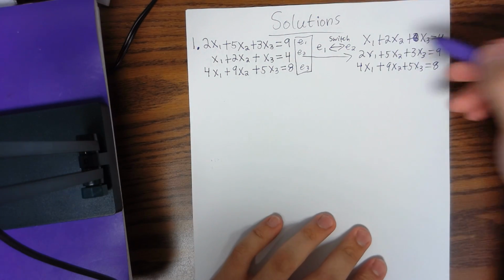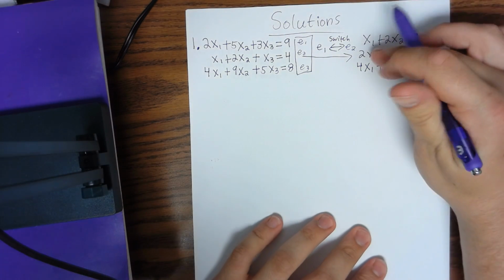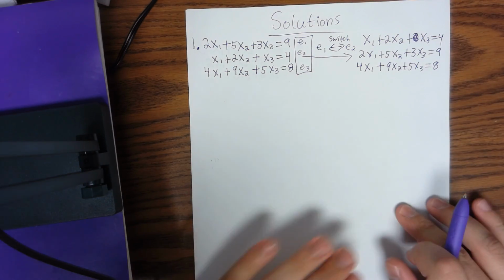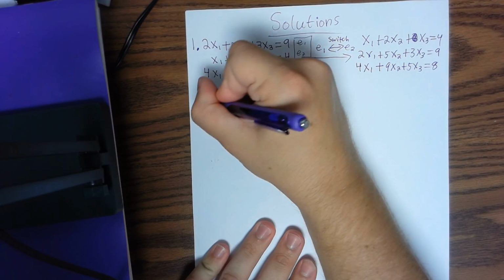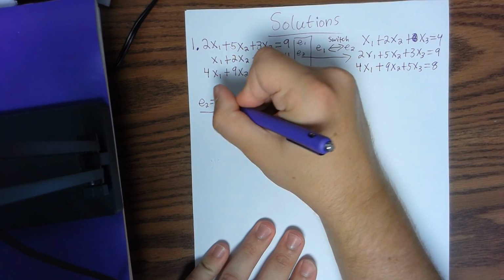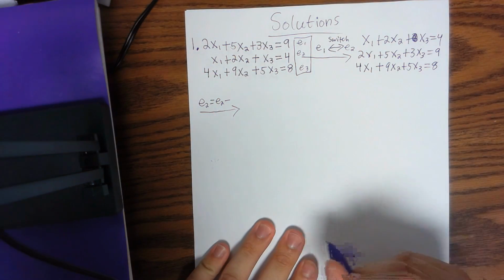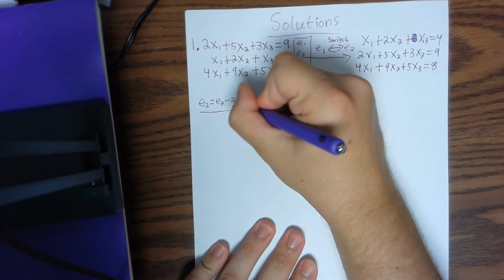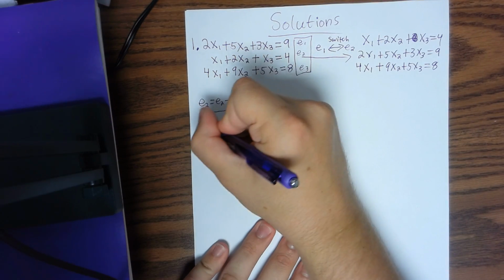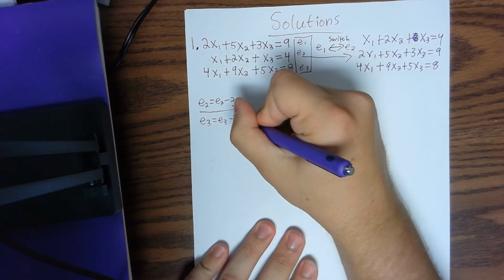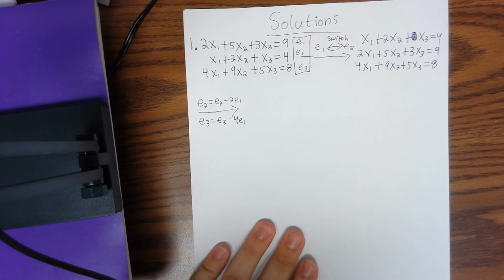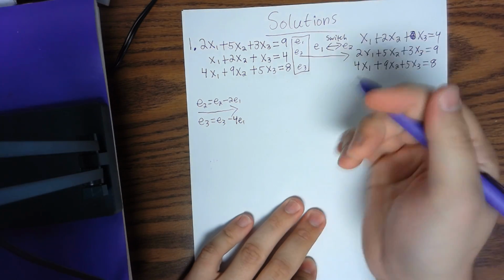Well, our first goal is to eliminate the x1 from these two equations. So to do that, I'm going to say, all right, equation 2 is equal to equation 2 minus 2 copies of equation 1. And equation 3 is equal to equation 3 minus 4 copies of equation 1. And doing that, we get the following.